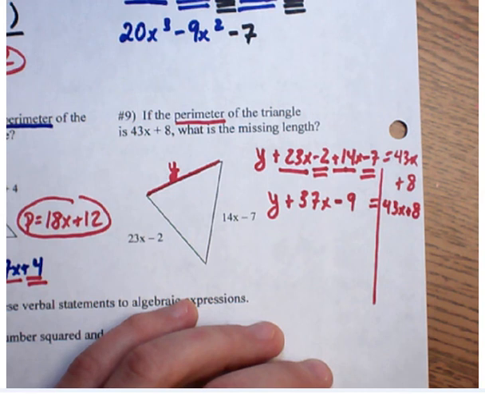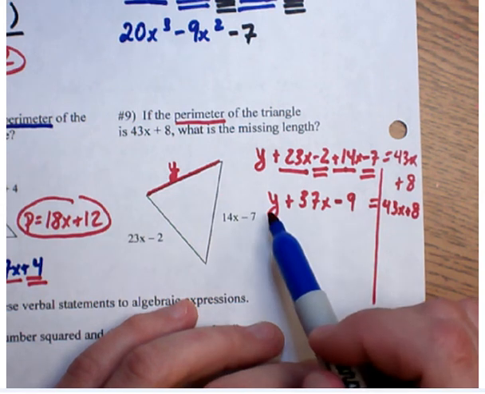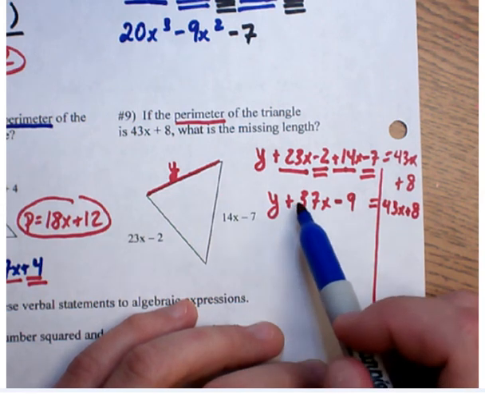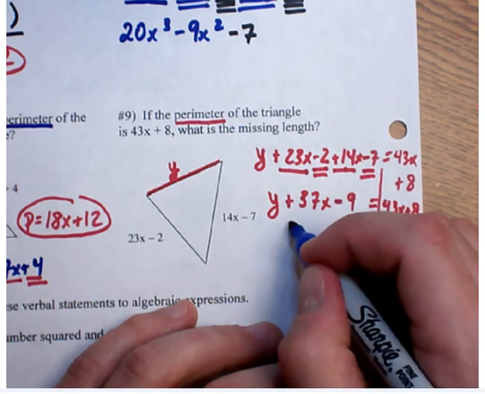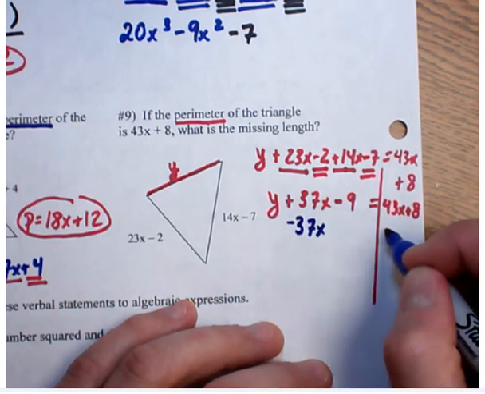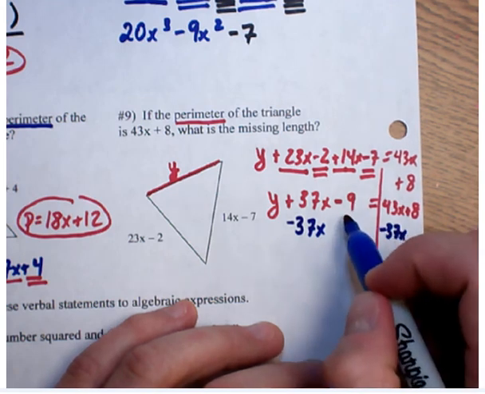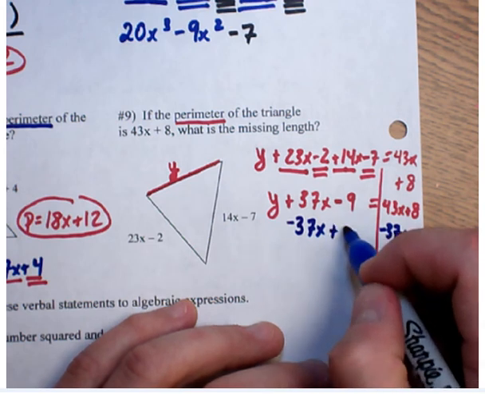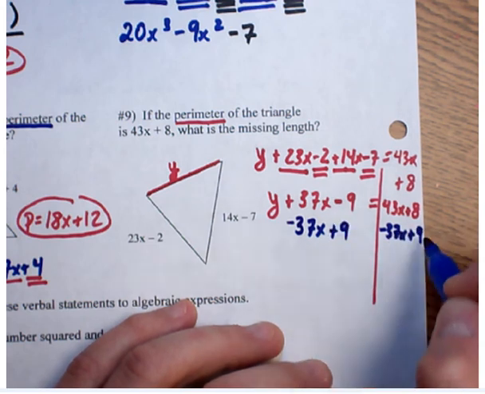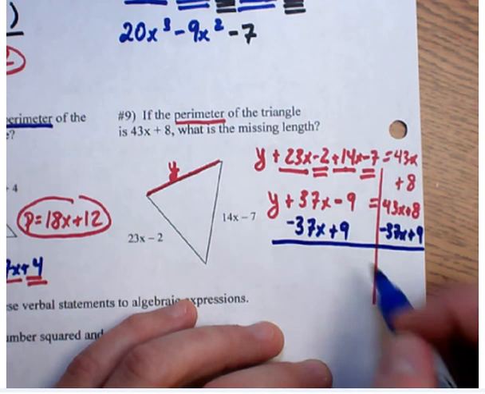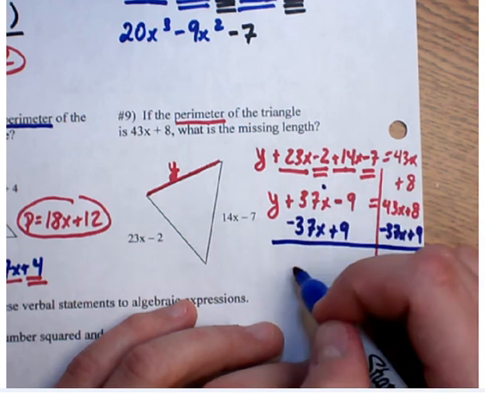Now, we want y by itself. That's what we're solving for. So let's move 37x. Let's go minus 37x, minus 37x. And at the same time, let's move the negative 9. So how do you think you move that? Plus 9, plus 9. So what we get here is we get y.